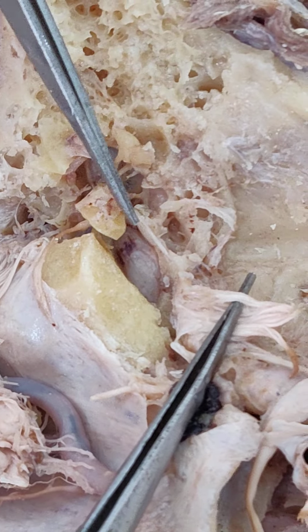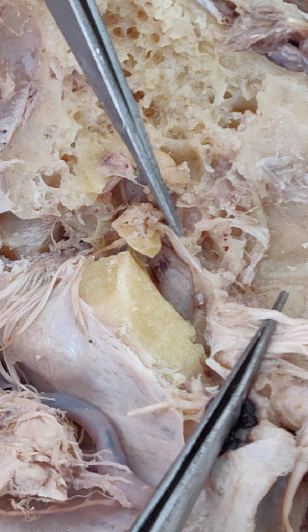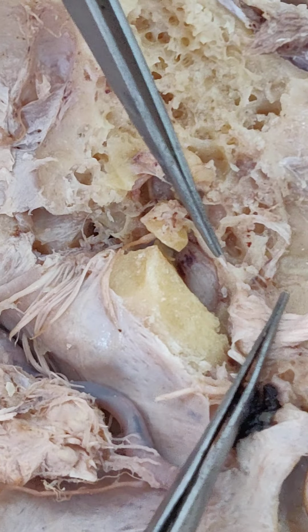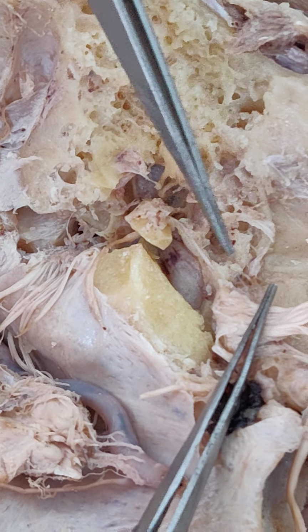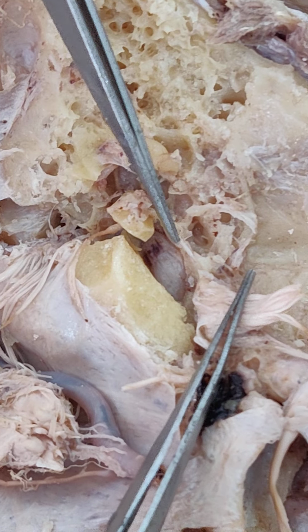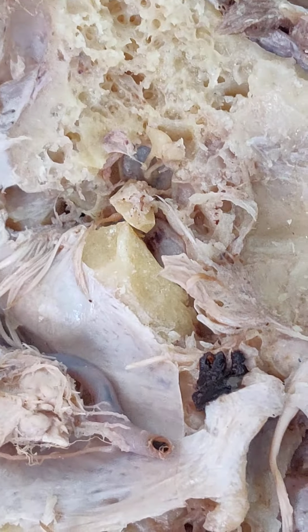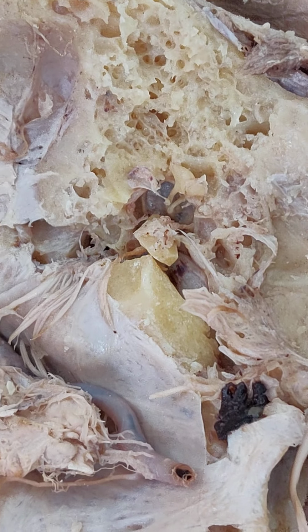And the most upper part there is the tensor tympani muscle. All three make the anterior boundary: most upper part tensor tympani, then the pharyngotympanic tube, and the lower part is by the internal carotid artery.